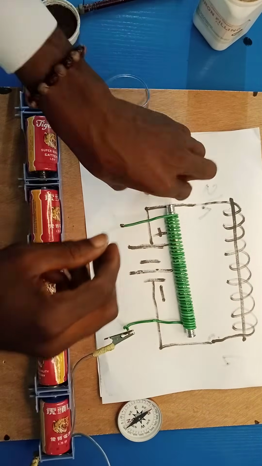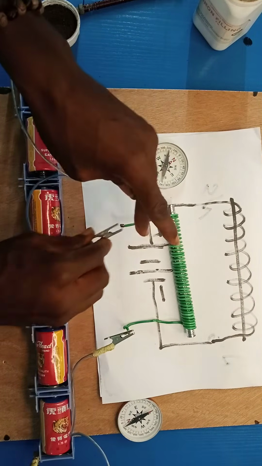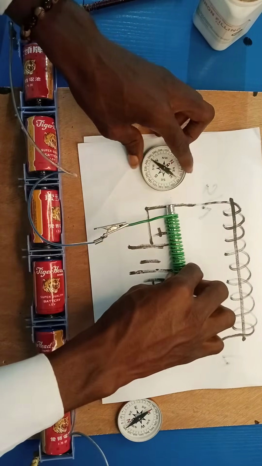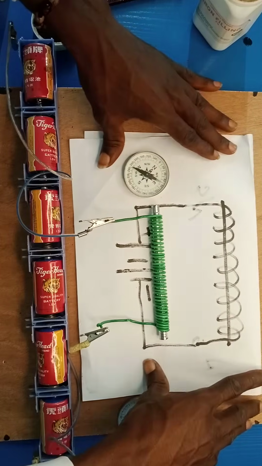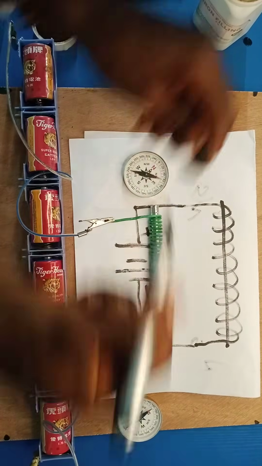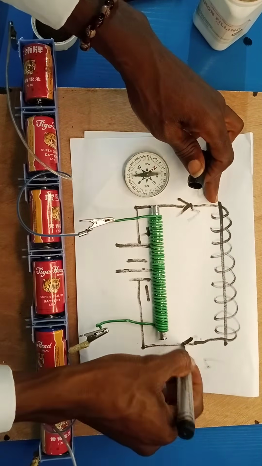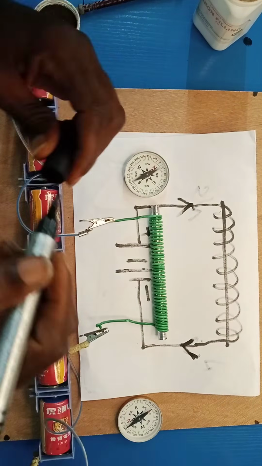Good. This is the circuit diagram for this arrangement. So the current will flow in this direction and back in here.